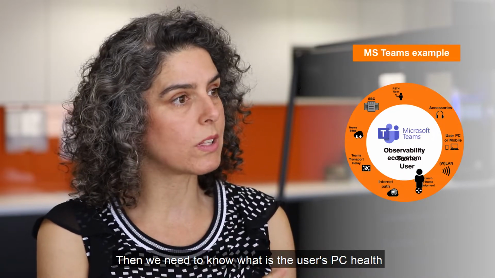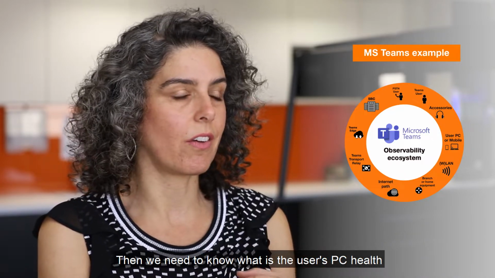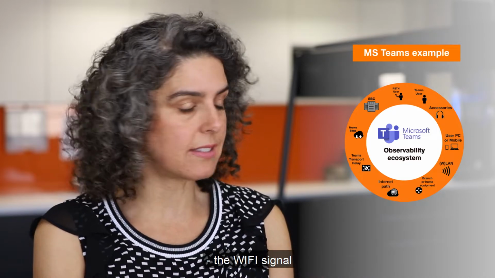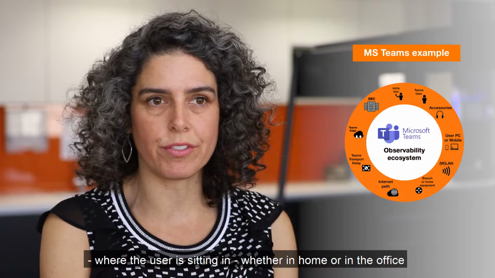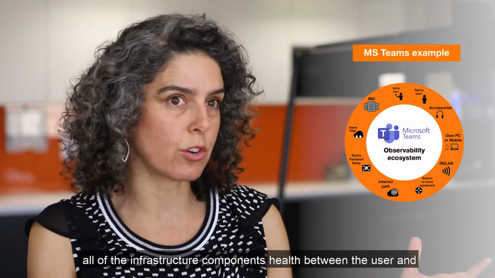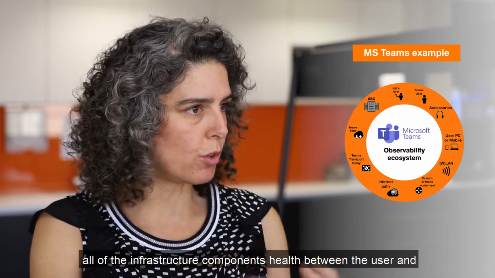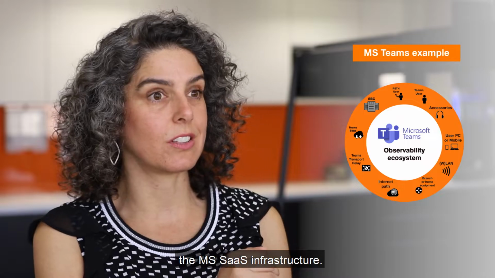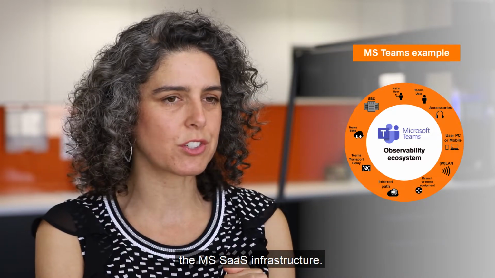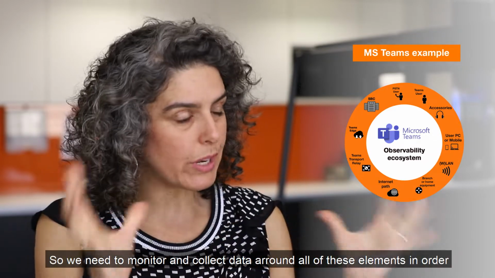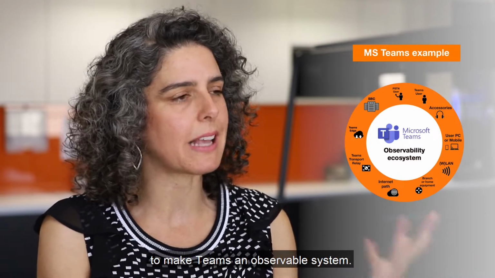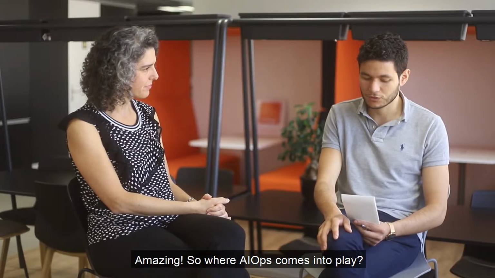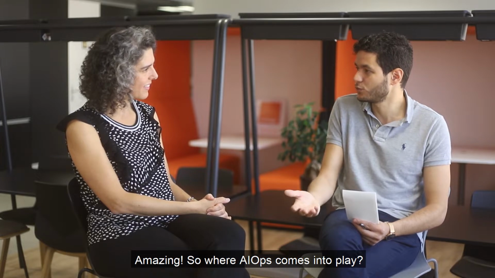Then we need to know the user PC health, the Wi-Fi signal, the bandwidth available where the user is sitting, either at home or at the office, and the health of all infrastructure components between the user and the Microsoft SaaS infrastructure. So we need to monitor and collect data around all of these elements in order to make Teams an observable system.